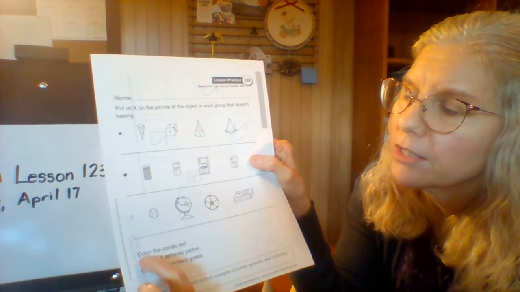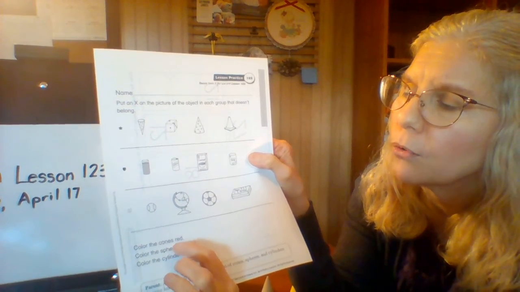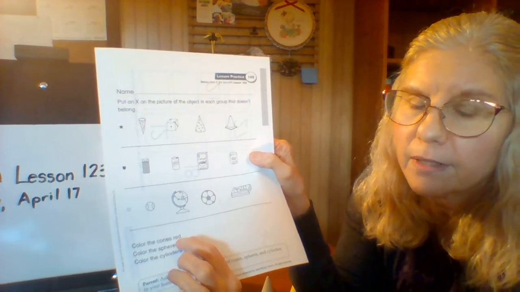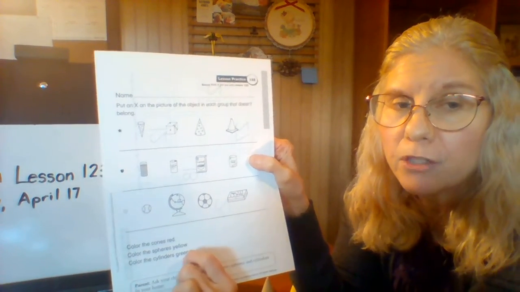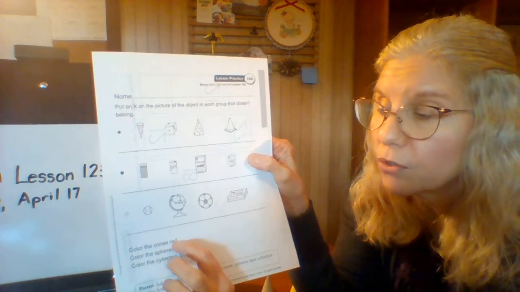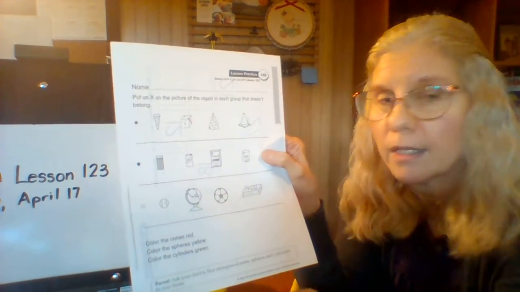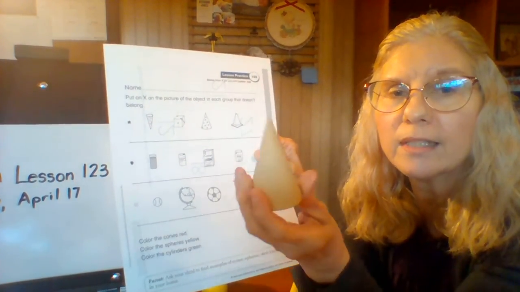And then down here it says, color all the cones red. So you can pause the video if you need more time. So the cones are red. Color the spheres yellow. And the cylinders green. Make sure you're thinking cones are red. So anything that looks kind of like this is a cone.